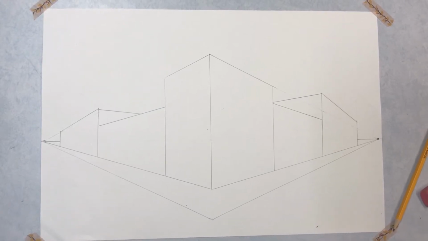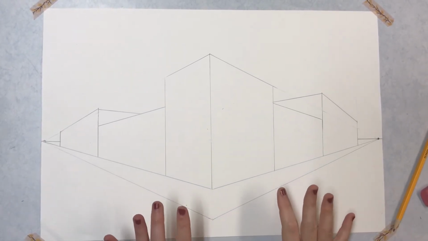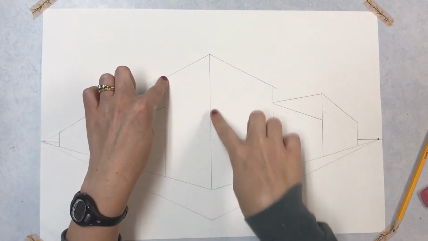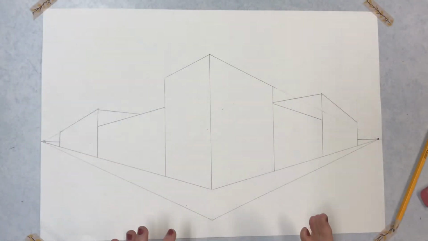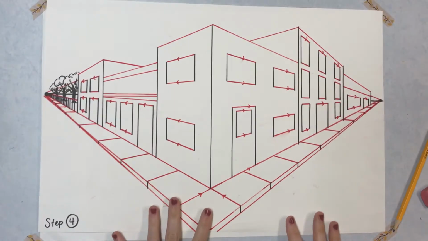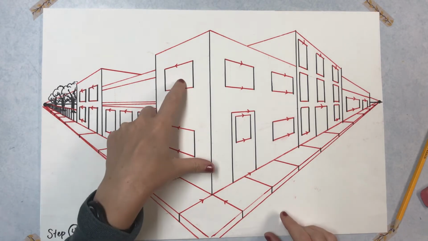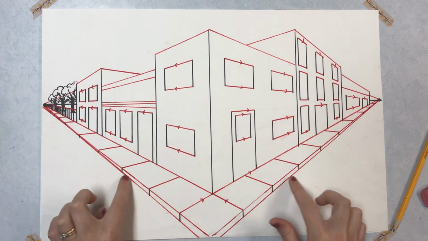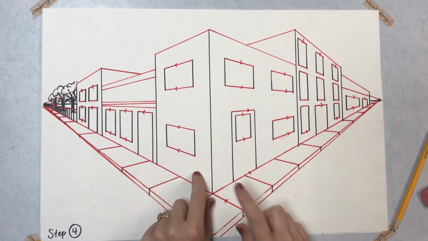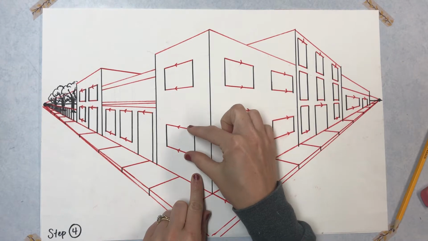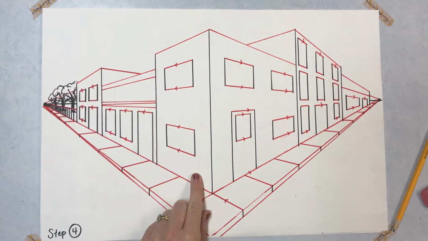So your drawing should have the basic shapes for your buildings. We have the form, we see how wide and tall these objects are. They should look three-dimensional. Next, we're gonna add the architectural features, so the windows and the doors, the lines on the sidewalk. And again, we're just going off basic vertical lines, and those lines connect with the vanishing points.